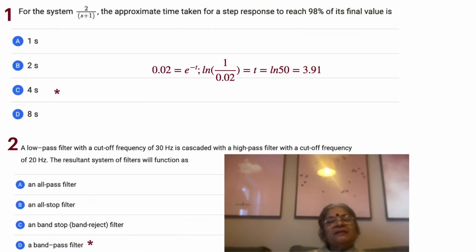As was mentioned earlier, we are doing a mop-up of the different types of problems that were not covered, for linear time invariant systems in the continuous time domain itself. Let's look at the first problem. For the system 2 by s plus 1, what is the approximate time taken for a step response, that is, the input is a step input, to reach 98% of its final value?